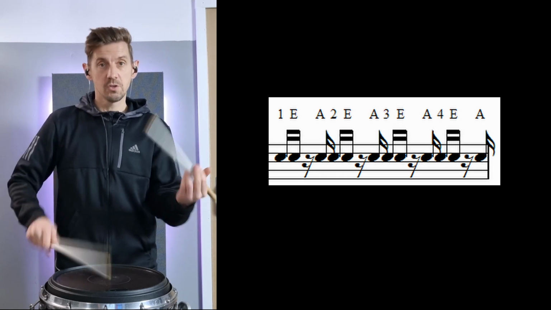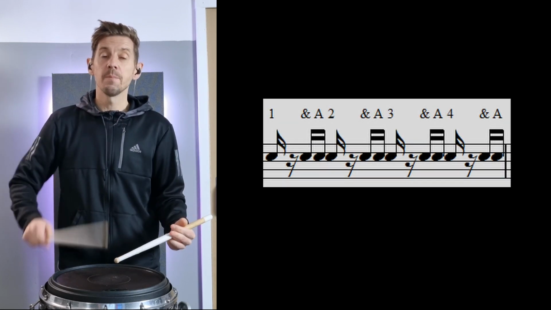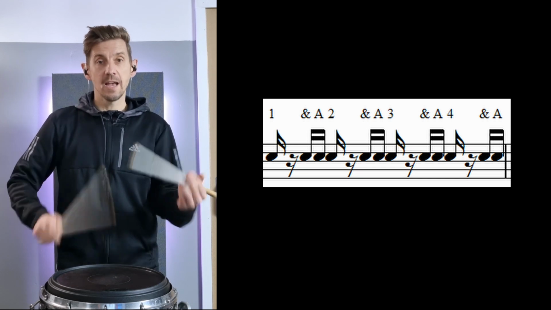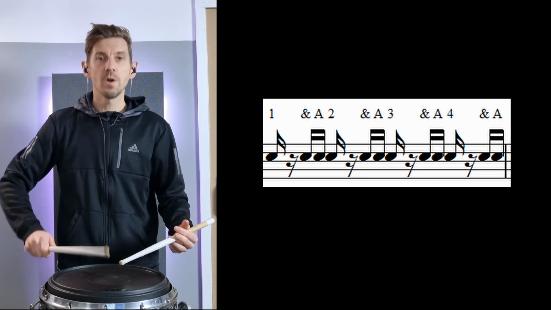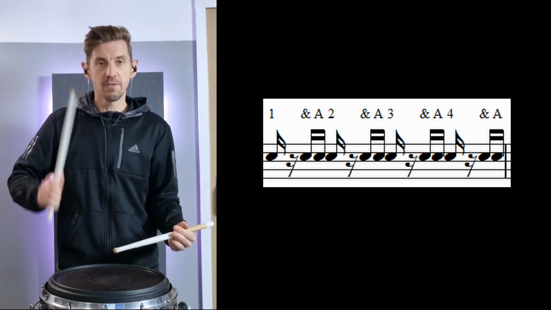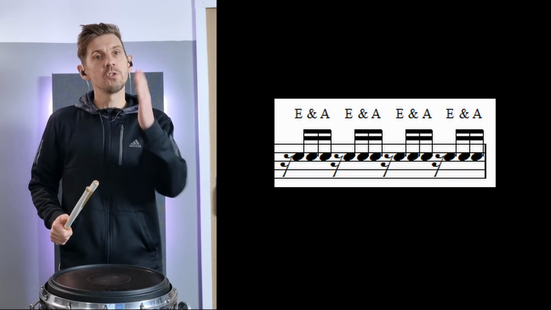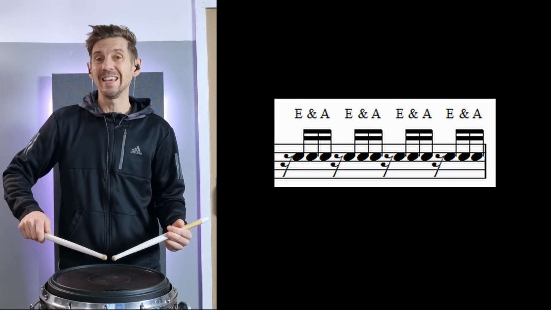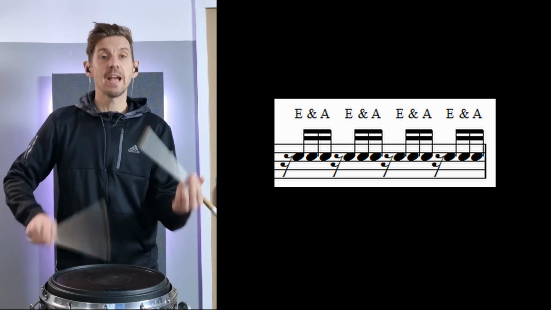Let's go 1 note further forward, and we then get 1 a, 2 a, 3 a, 4 a. And the final one, we take the 1, 2, 3, and the 4 away. So we're actually going to play the e and a, so 1 e and a, 2 e and a, 3 e and a, 4 e and a. Now today I'm going to teach you an exercise called the 16th note timing exercise.